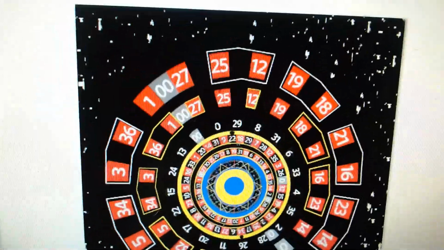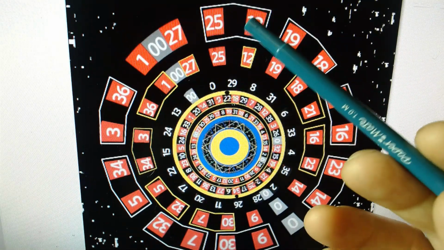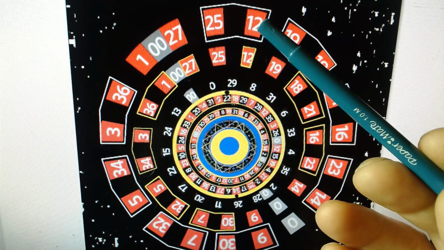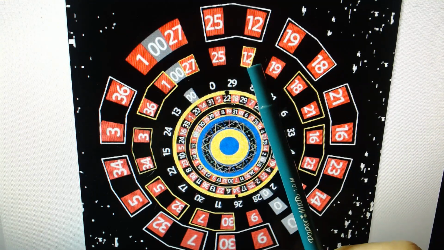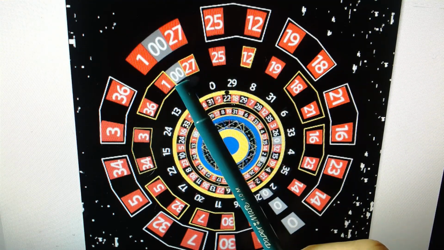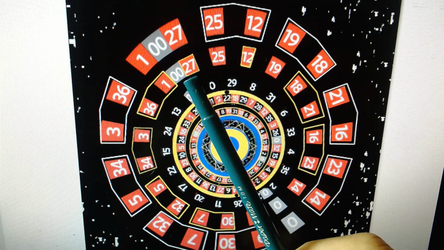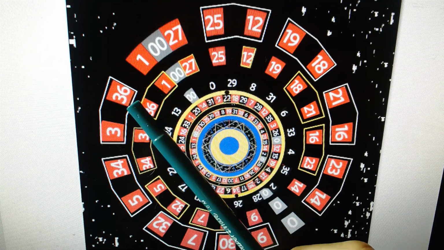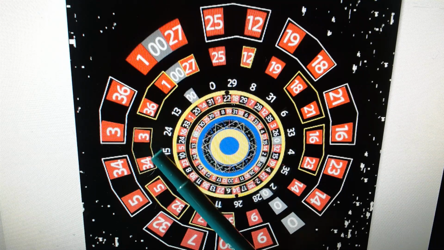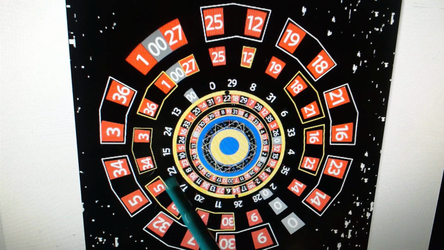Okay, now this is the roulette wheel. 25 and 12, 37. 19 and 18, 37. There's a skip over here, but 12 and 27 is 39, connected to the gray area 37. So now we connect to 36 and 1, 37. 36 and 3, 39. 3 and 34, 37. So it's all 37, 39.